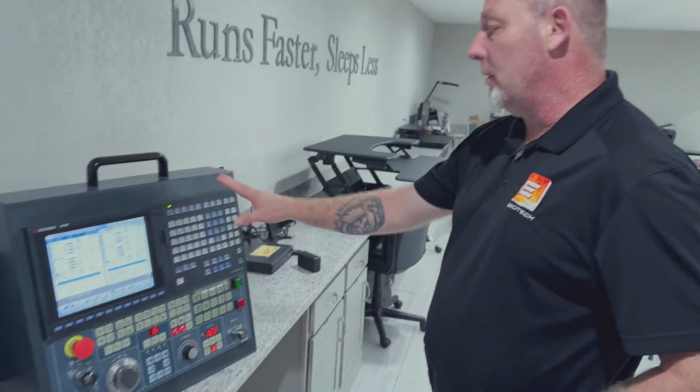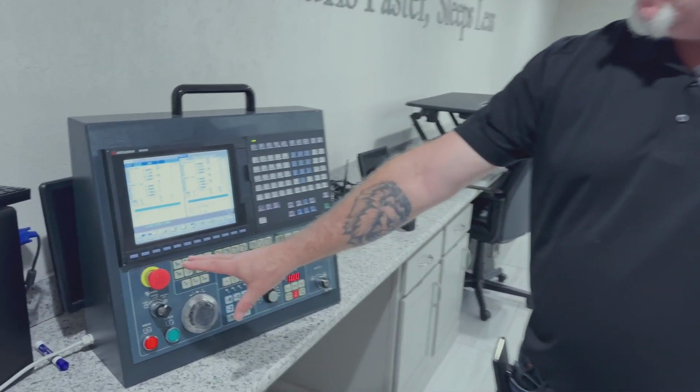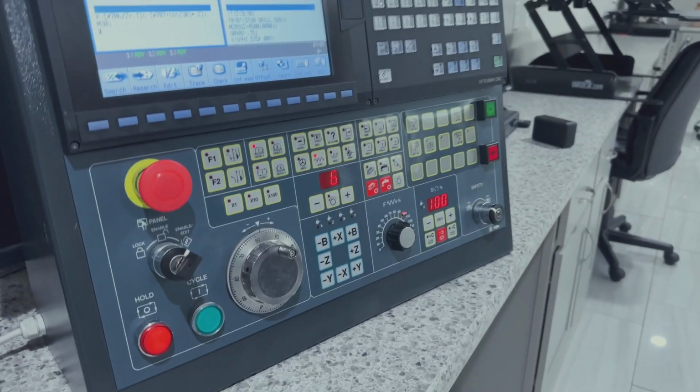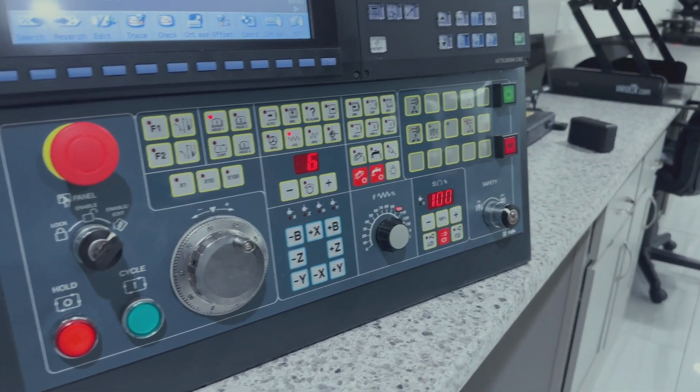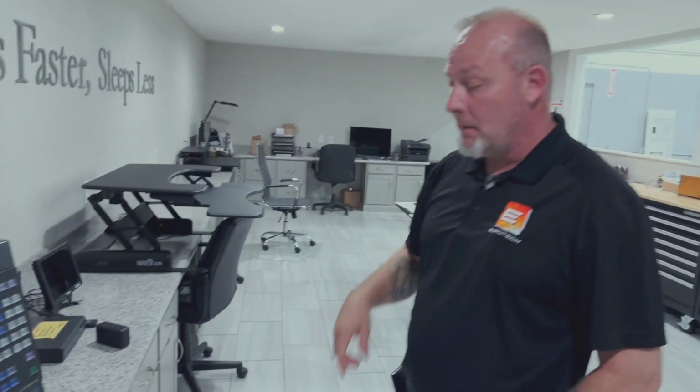We're just going to go over some control navigation and a couple of different models that we have. We're going to start off with the Mitsubishi M700 series on our simulator here, and we'll go over the key navigation. We've also got our control panel that we use on our Eurotech machines, on many of them anyways.